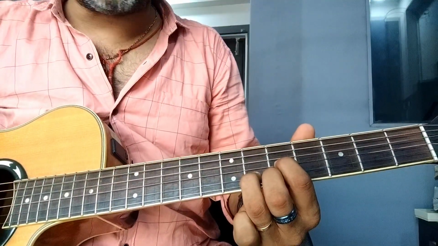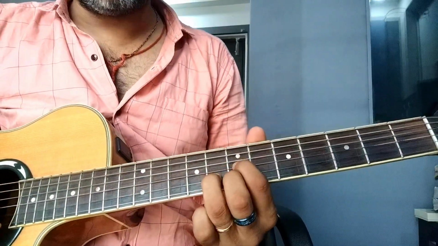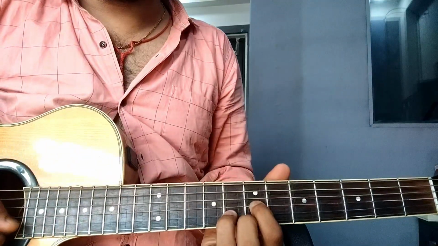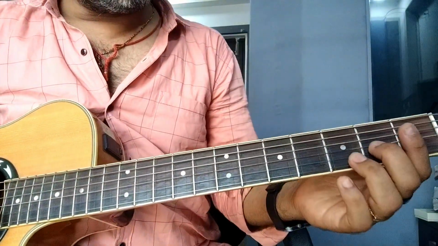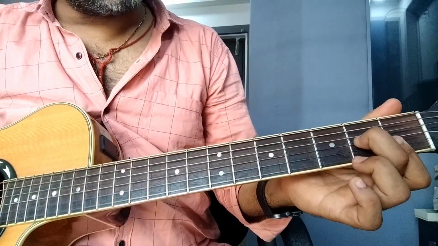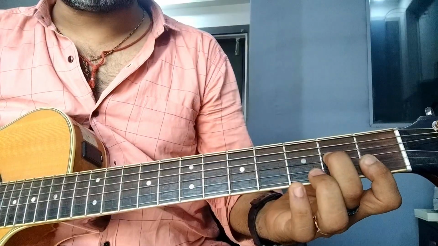Second inversion for C, root here. Second inversion for G, okay, root. Now for the first inversion, the root is on the first string. I am playing with the third for every chord.